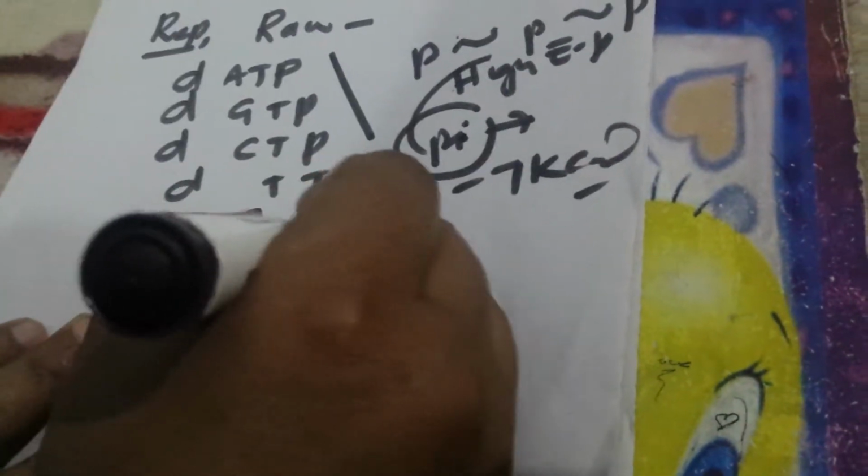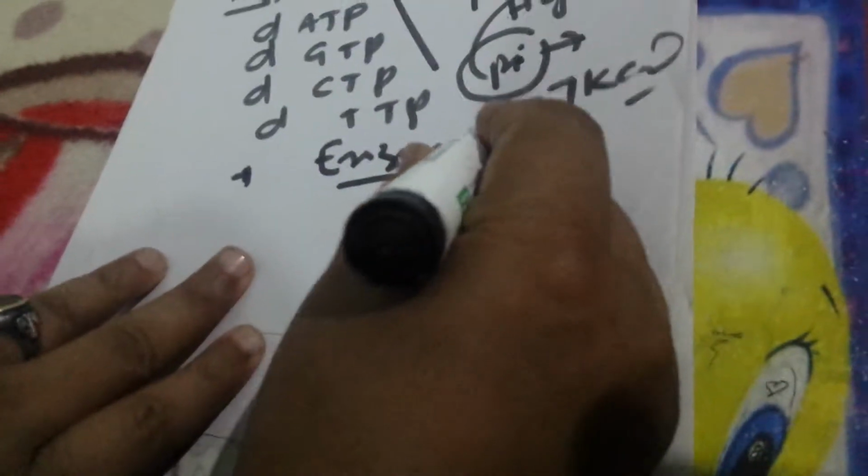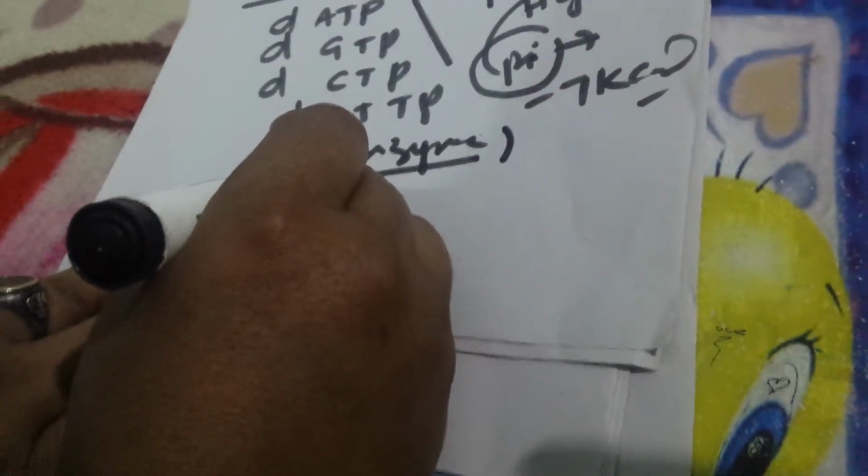The other raw material along with this is enzyme. Enzyme is a biocatalyst, so they are agents of life. What sort of enzymes are involved in replication?